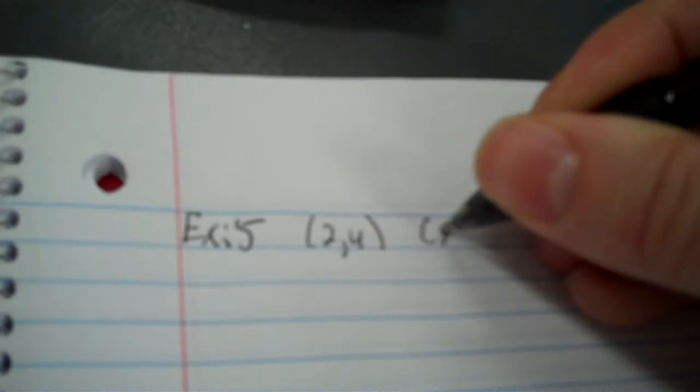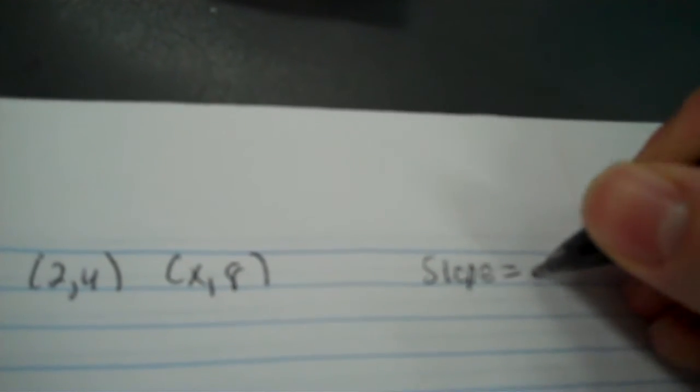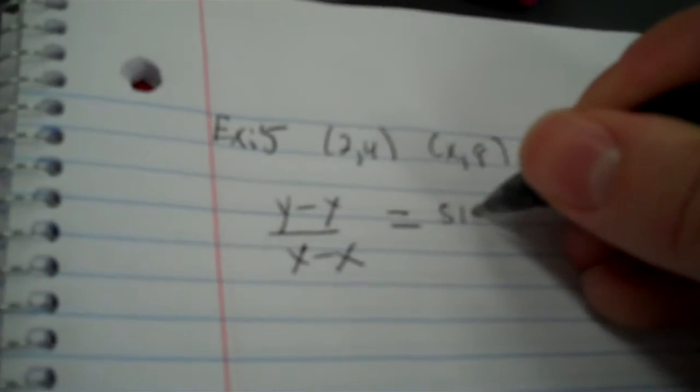All right, example 5. We've got 2, 4, and x, 8. Slope, negative 2. Okay, so the slope equals slope.